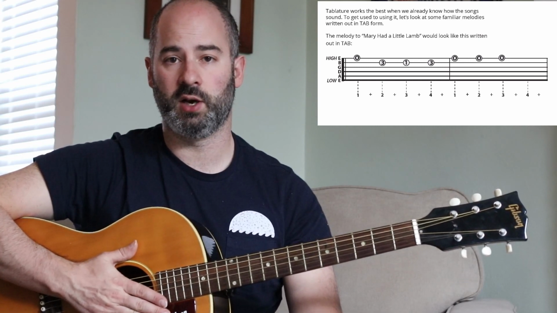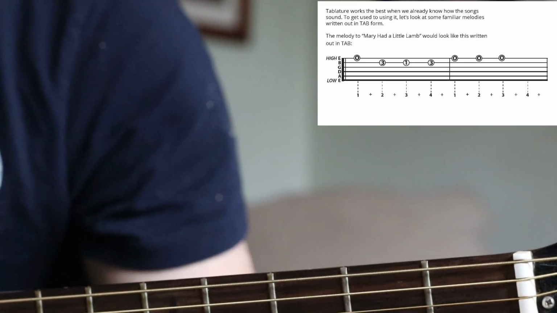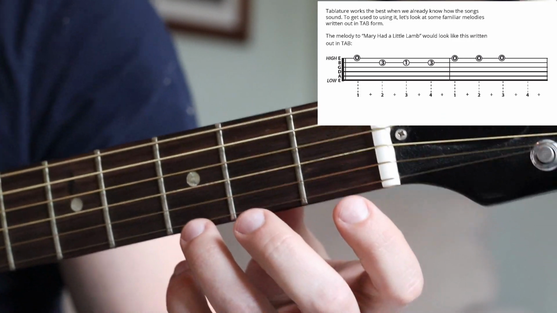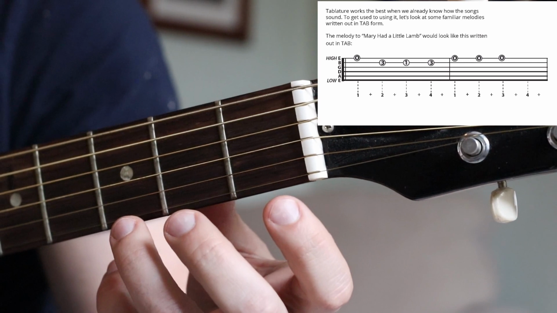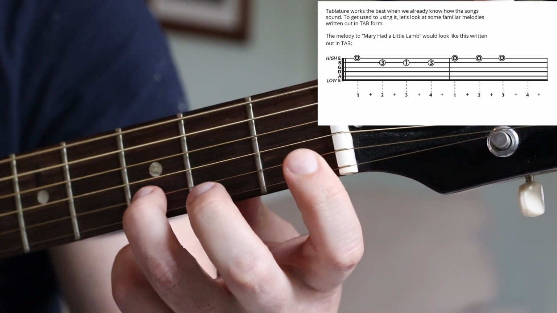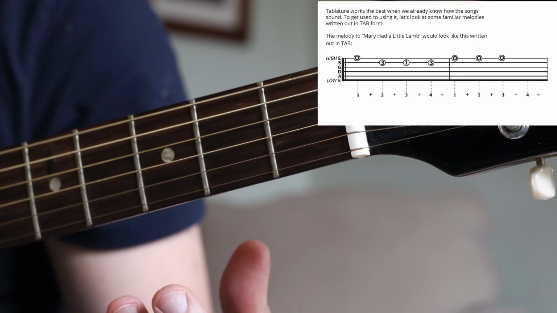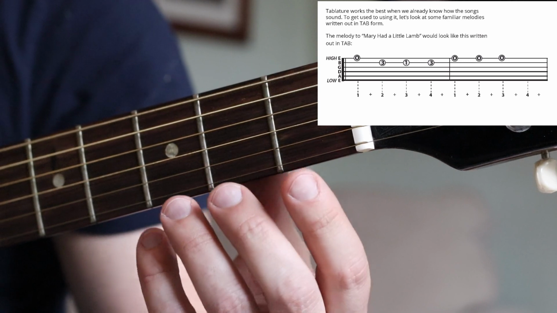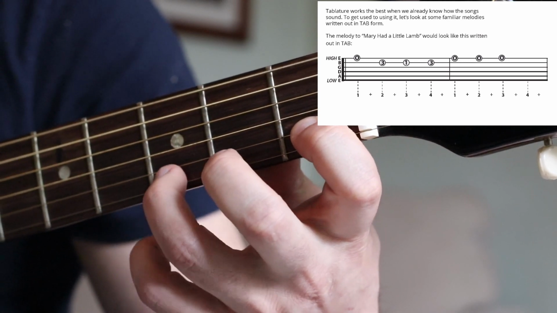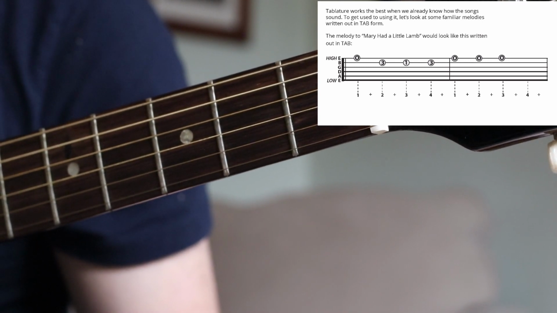Now, for a closer look, you can see it here. Open, 3, 1, 3, open, open, open. One more time. Open, 3, 1, 3, open, open, open.